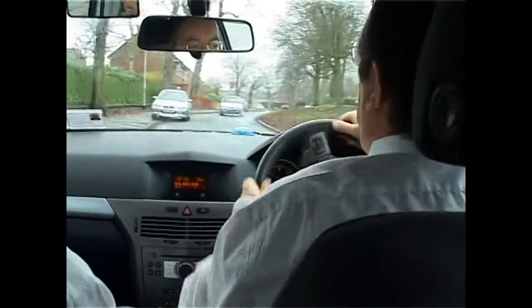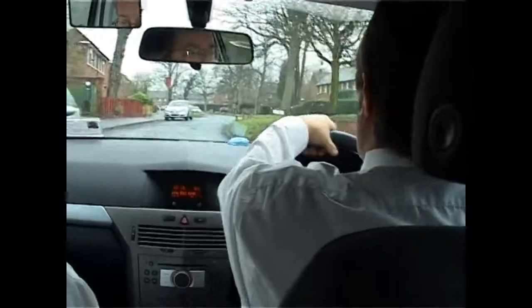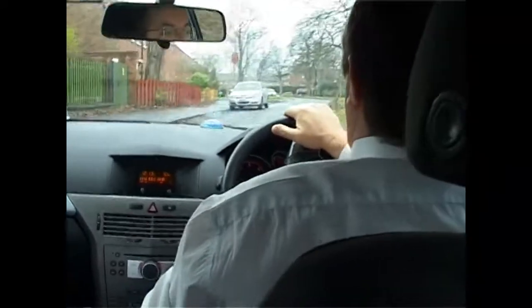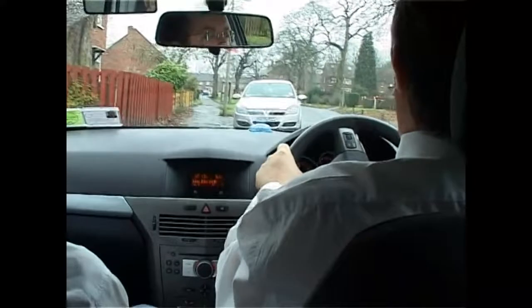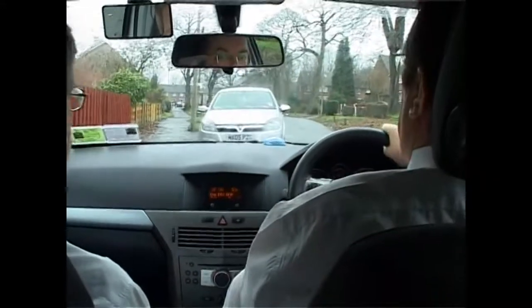Good check with that mirror before we turned. We would just like to find someone to pull up on the left hand side, somewhere safe, legal and convenient. There was no one around, so we didn't need to give a signal to pull in, did we? No. That's it, just secure the car.